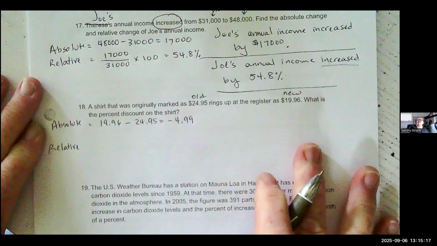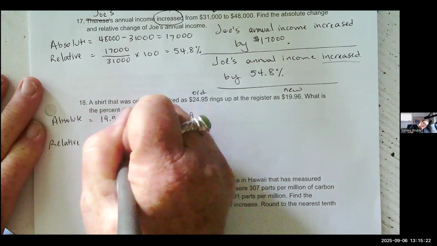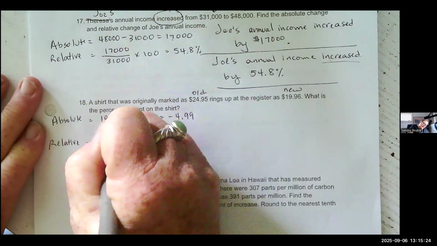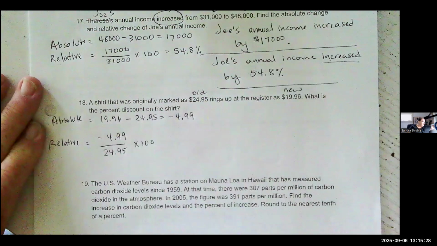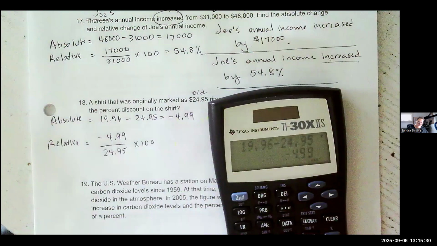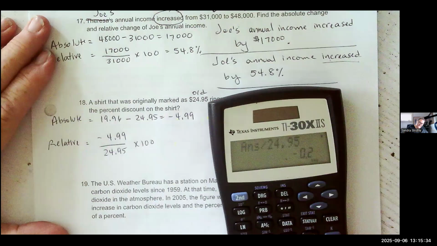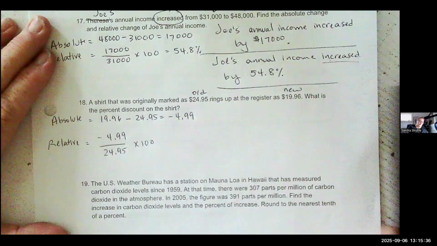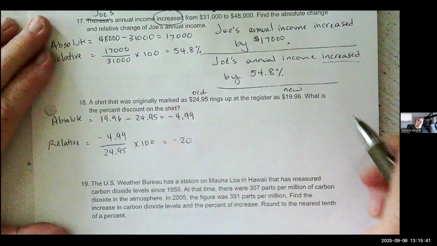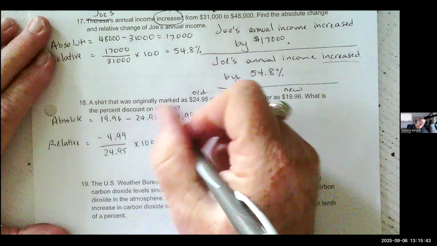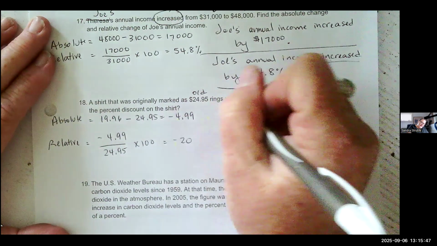And then the relative is going to be the absolute, negative 4.99, divided by the old, 24.95, times 100. Negative 20. Fantastic. So to answer the question, and I'm not going to do the absolute part, I could add it into there if I want to.